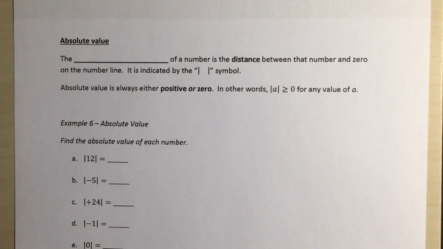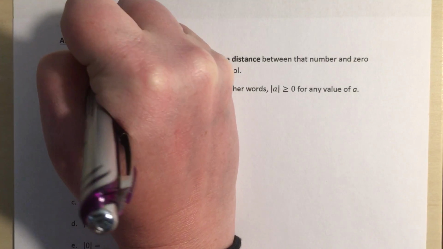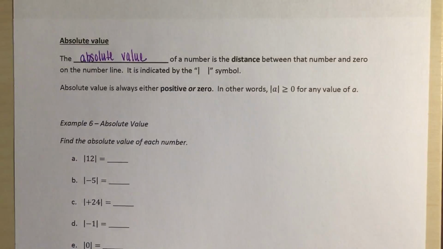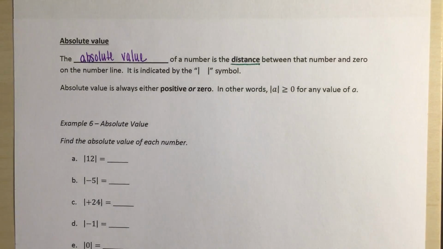The last thing that we're going to talk about in section 8.1 is absolute value. The absolute value of a number is the distance between that number and 0 on our number line. So the key thing that we're thinking about for absolute value is that word distance.